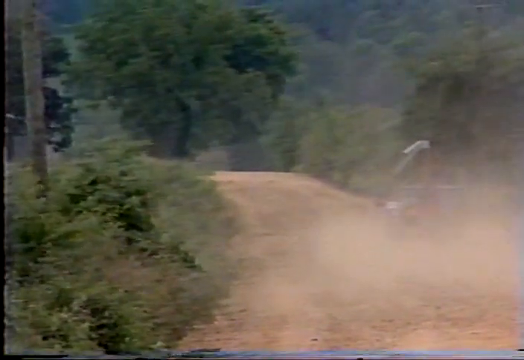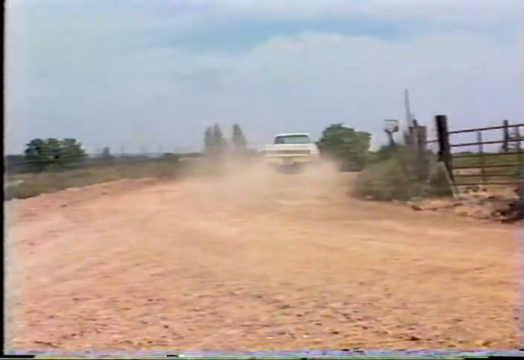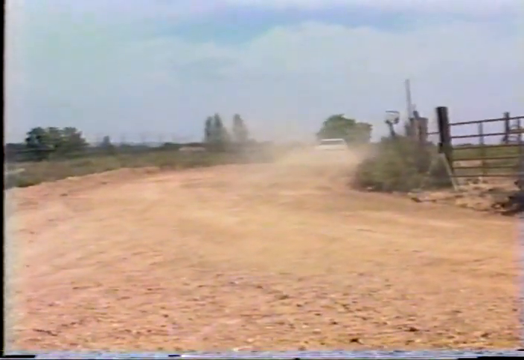Over 51% of the road surfaces in Arkansas are gravel covered. A properly maintained gravel road is a safe, economical means of serving the thousands of Arkansans who depend on these roads and you for access to their homes, farms, and businesses.